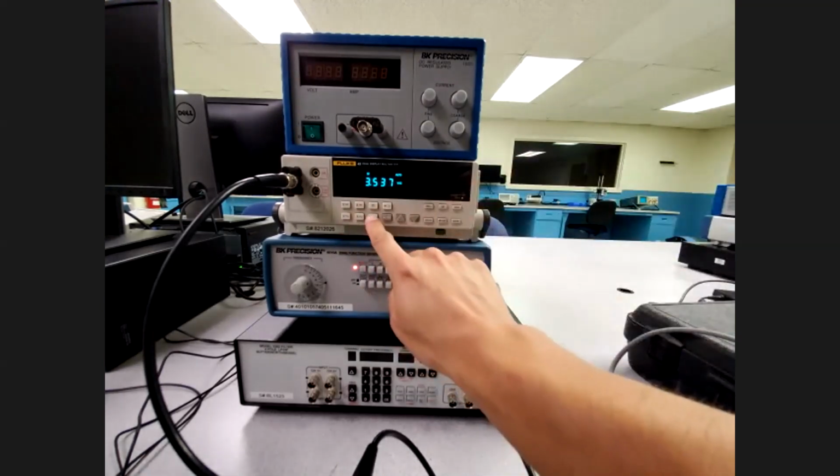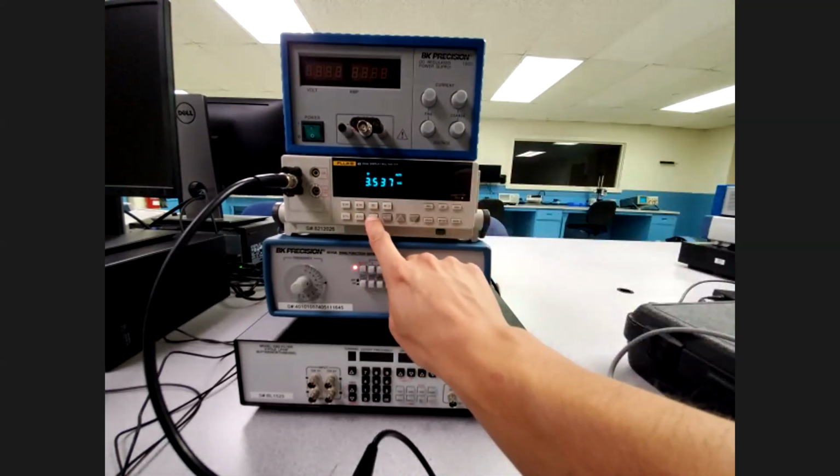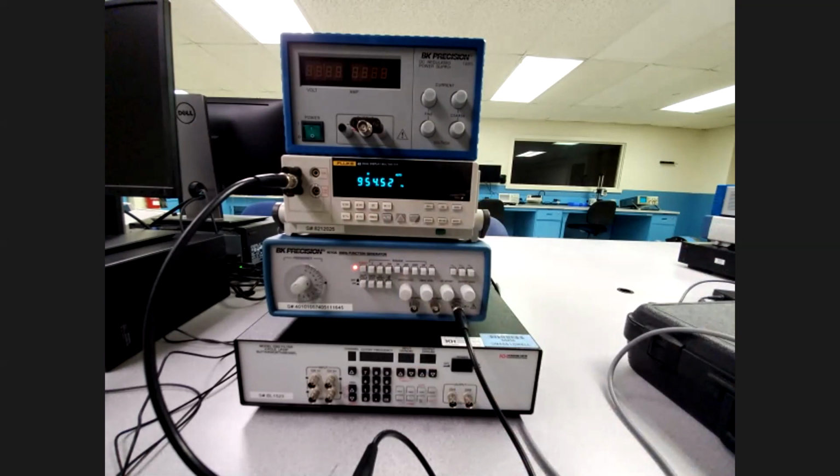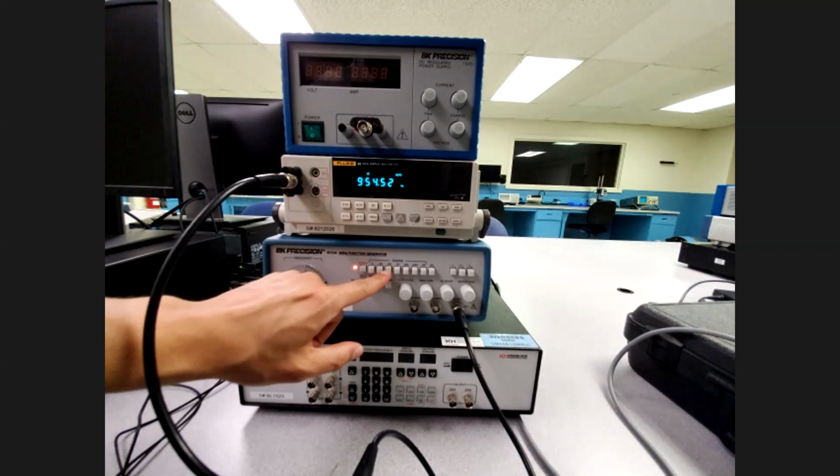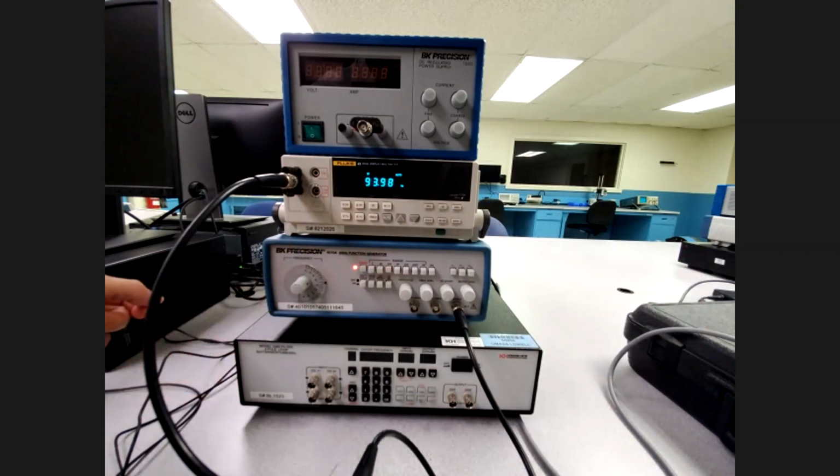Now I'm gonna press the frequency button on the multimeter, and using the function generator, I'm gonna change that to 100 hertz. So right now we are at 93.